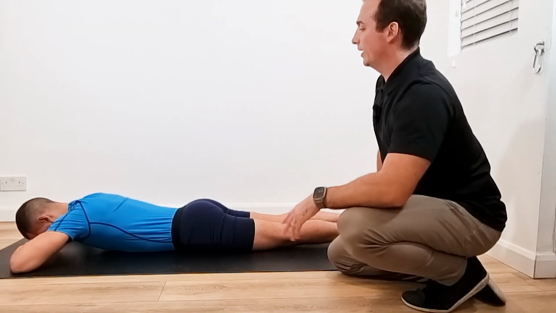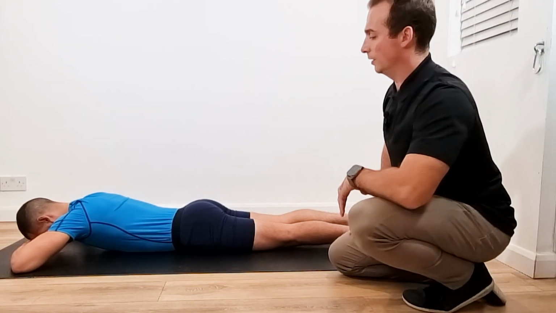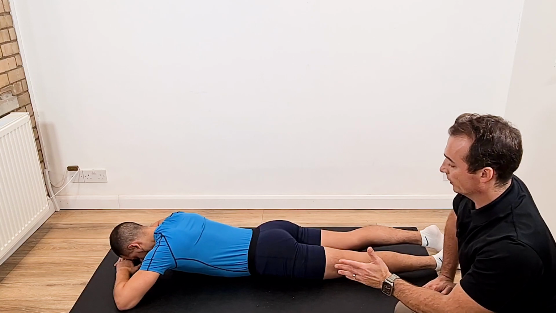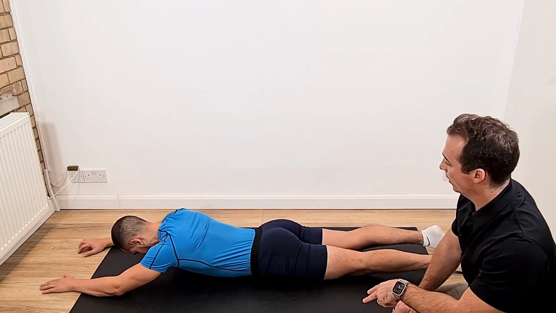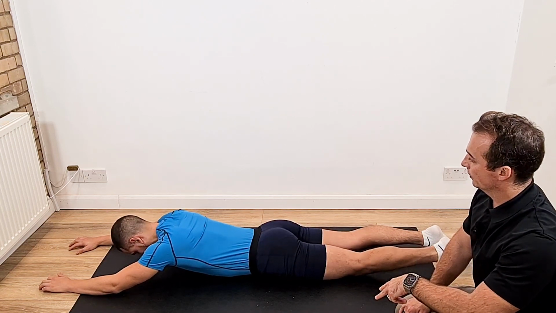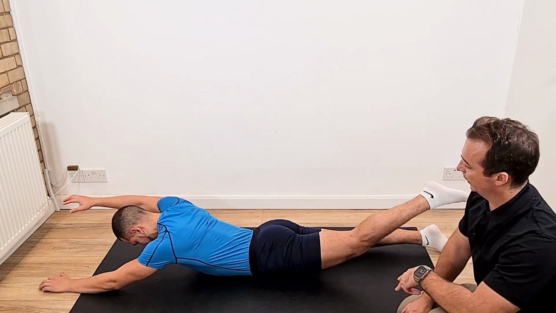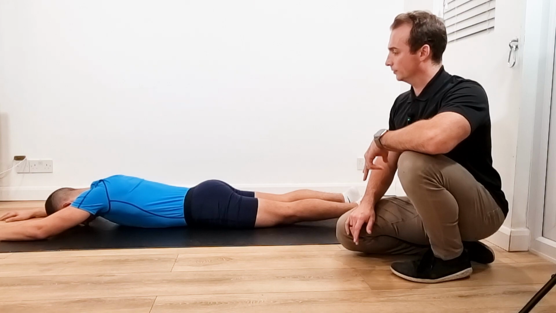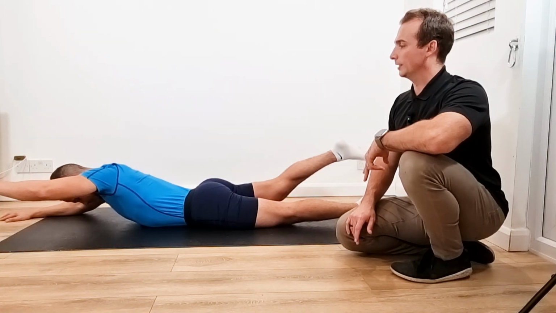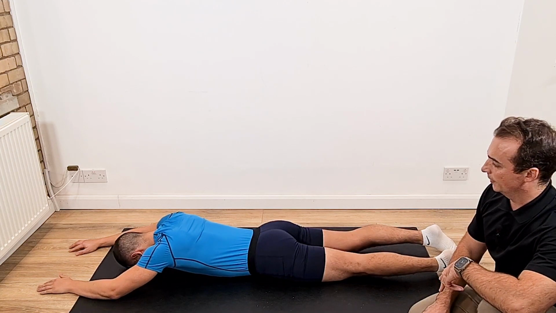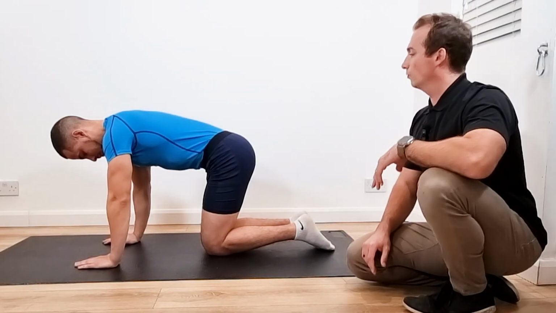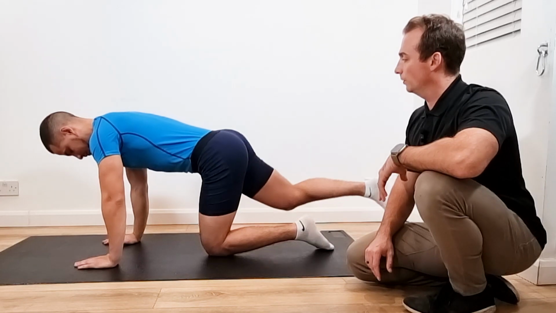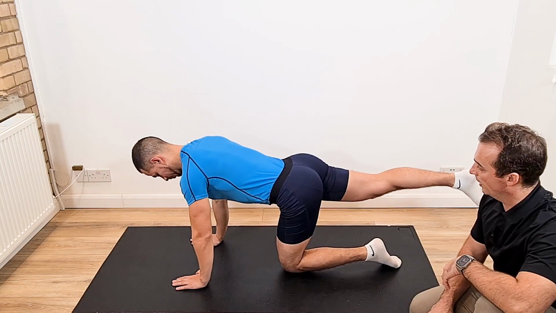So now, in order to try and get that cross pattern of firing going that we'd like to see, what I want you to do, Matthew, is just lift your left leg and your right arm up off the mat. Good. Takes a little bit of thinking. And repeat the opposite with the other side. Fantastic. And continue. Good. If you can just bring your right leg back towards the wall. Good. And bring that back down.